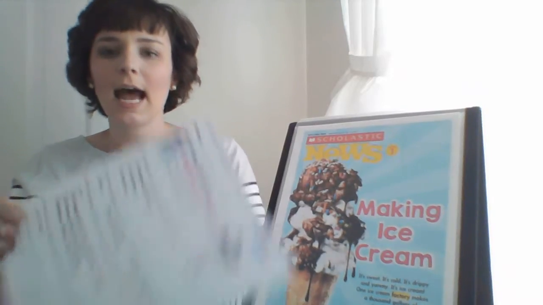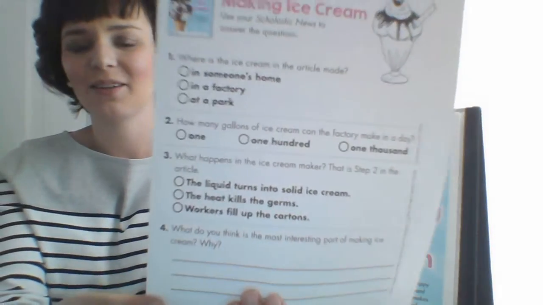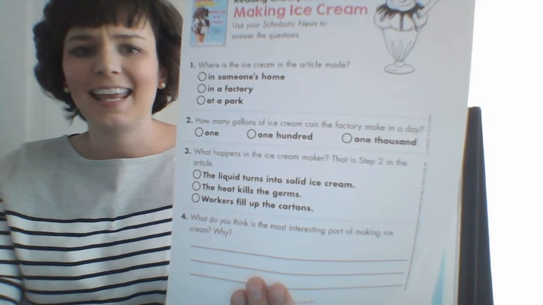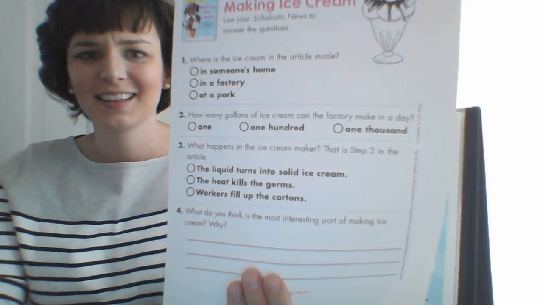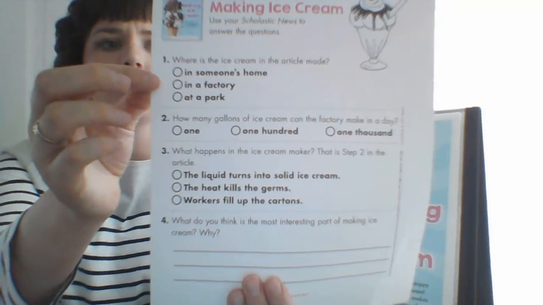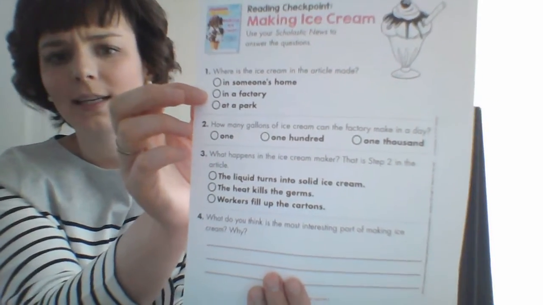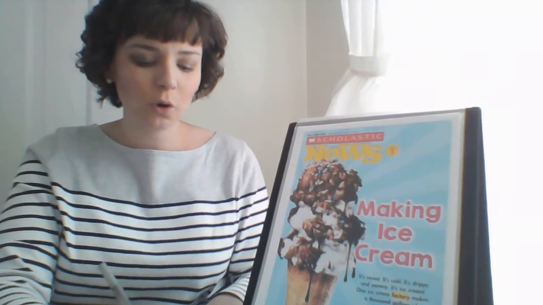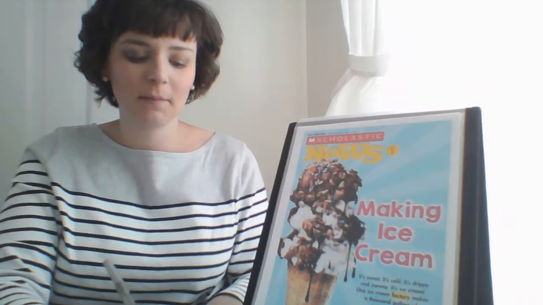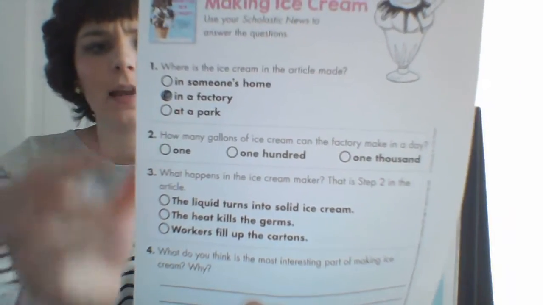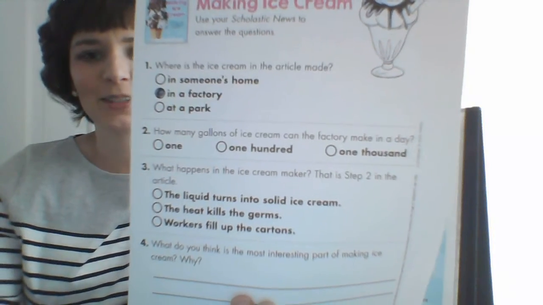How? I want you to pause the video and turn and talk with someone at home to answer the question, where is the ice cream made in the article? You're right, the ice cream in the article is made in a factory. So we need to fill in our second circle on our sheet. Now, if you don't have the sheet and you're using a blank sheet of paper, I want you to write the number 1 and next to the 1, write in a factory. So pause the video.